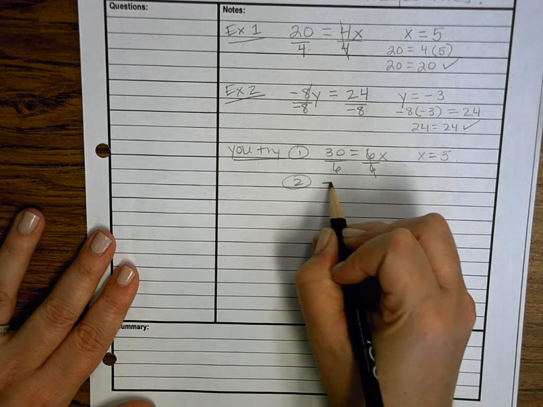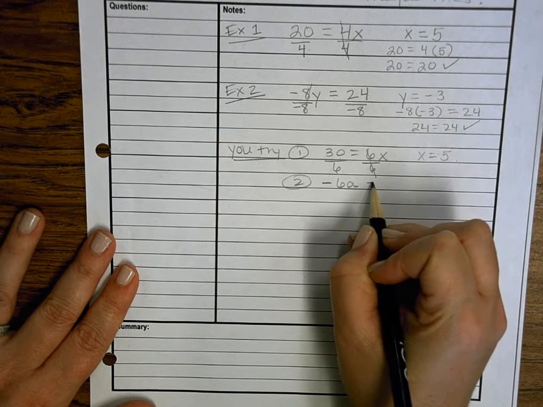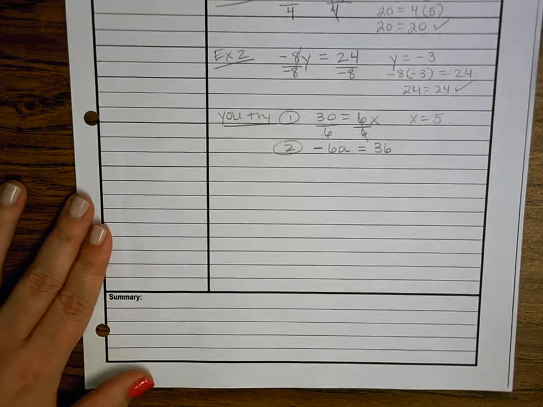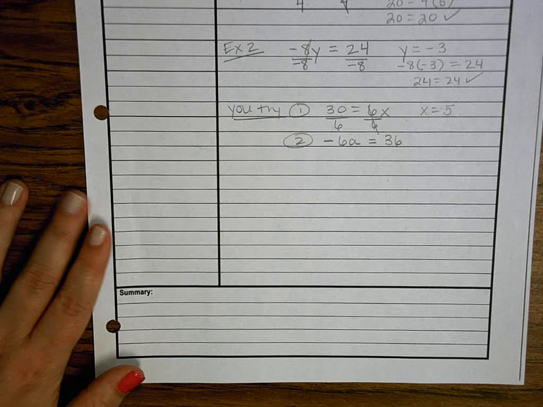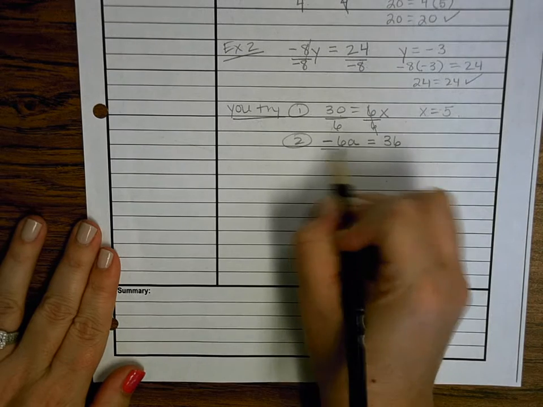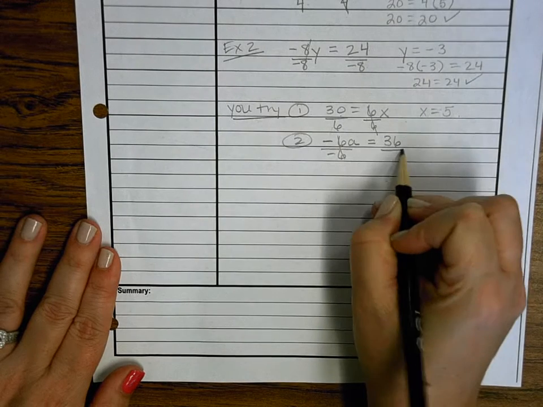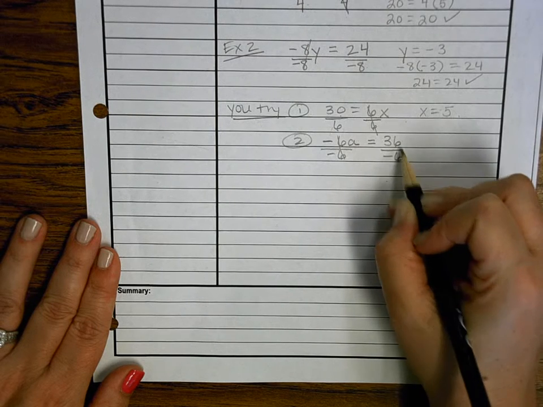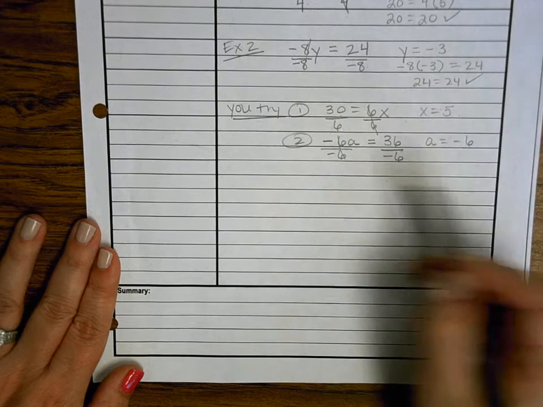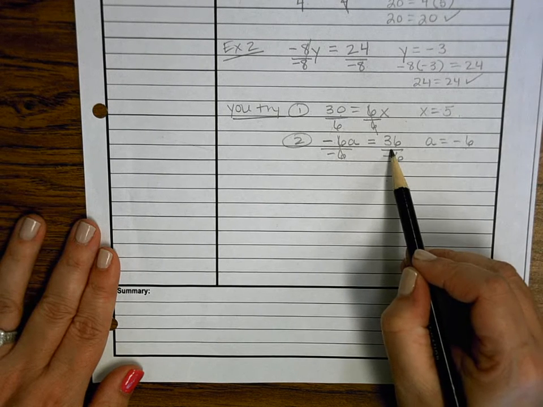All right, try another one. Let's do negative 6a equals 36. Raise your hand when you think you know. Okay, what is it? Negative 6. Good. So we divide by negative 6 to get rid of this. Divide this by negative 6. A positive divided by a negative, you guys know, is a negative. And you can double check. Negative 6 times negative 6 is a positive 36.